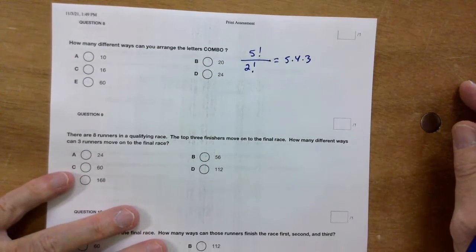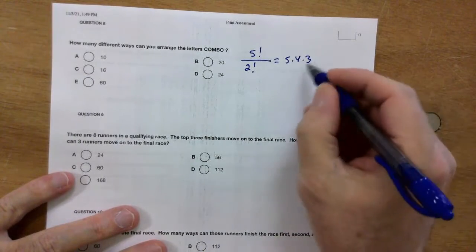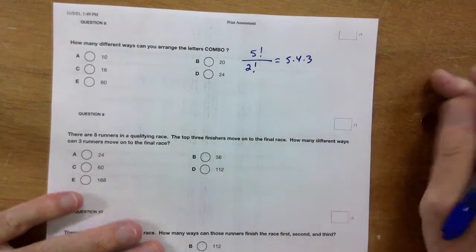That ends up being 5 times 4 times 3, because the 2 and the 1 cancel out.